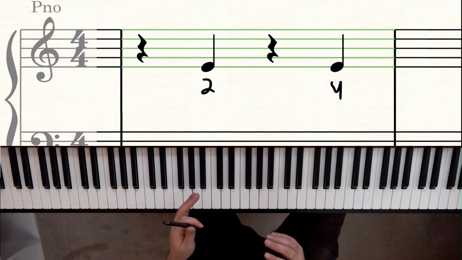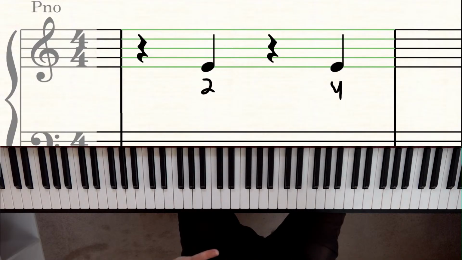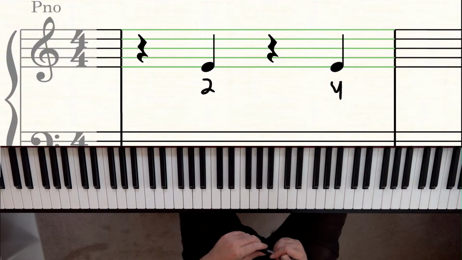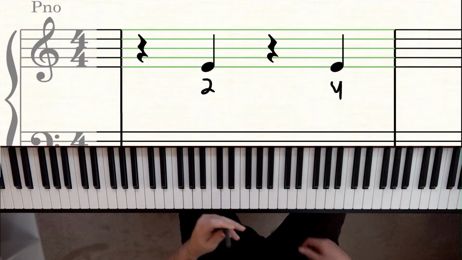Now you may think, oh, well, you hit it on the right notes. You hit on 2 and 4, but it was still massively wrong. Well, maybe not massively wrong, but mostly wrong, partially wrong. So when you have a rest, that means you're resting. You're not playing. There shouldn't be sound during that time because that's the whole point of a rest.